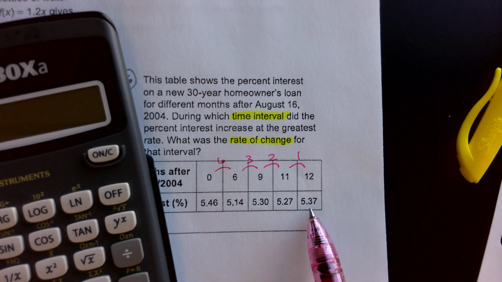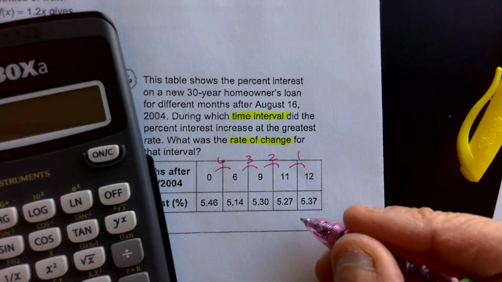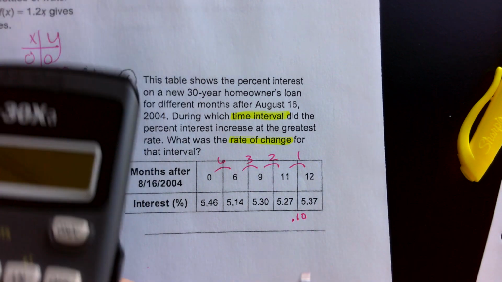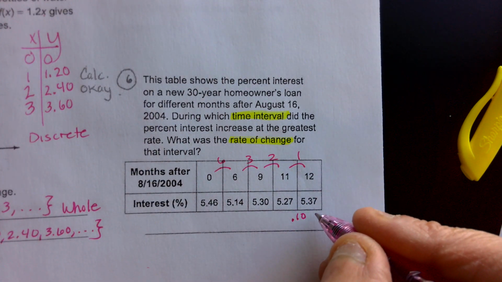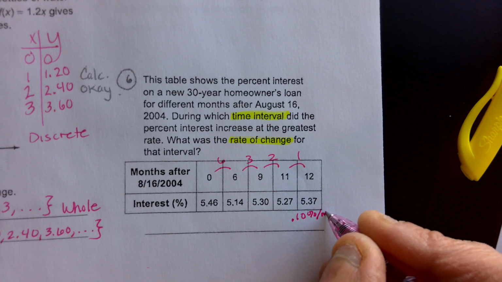So we can do that in our head. 5.37 minus 5.27, what's the difference? 10 cents interest per what? Or 0.1% interest per month.